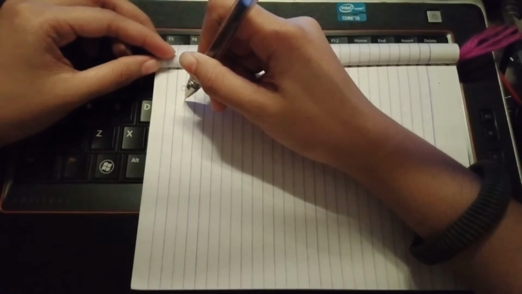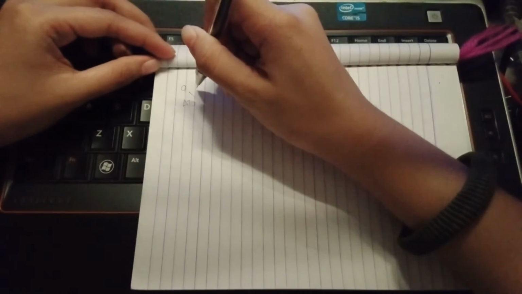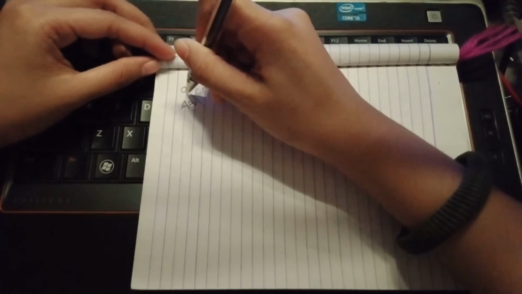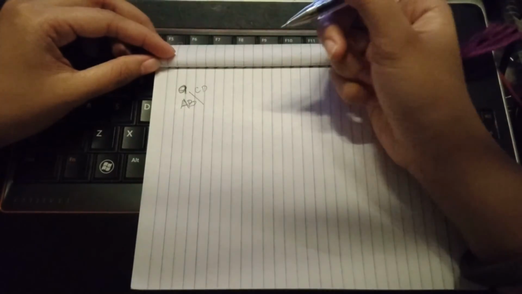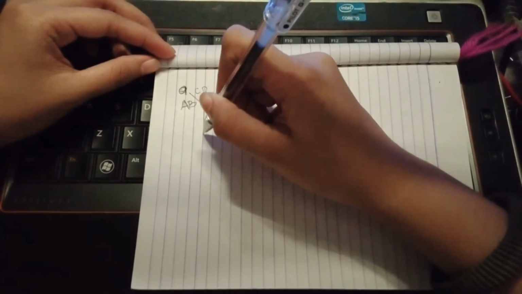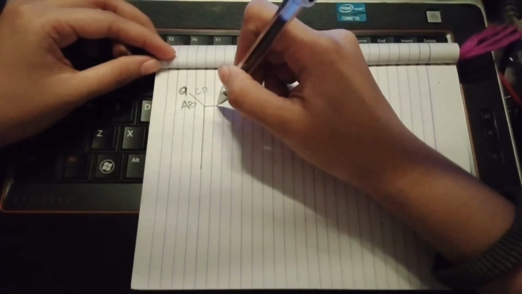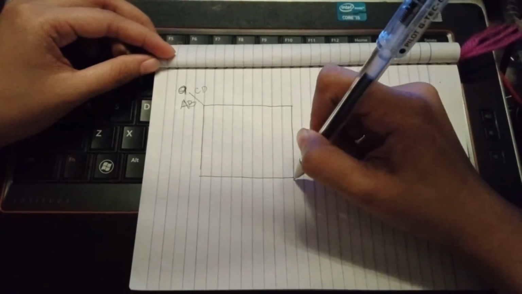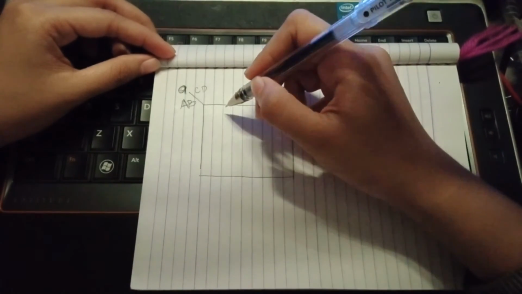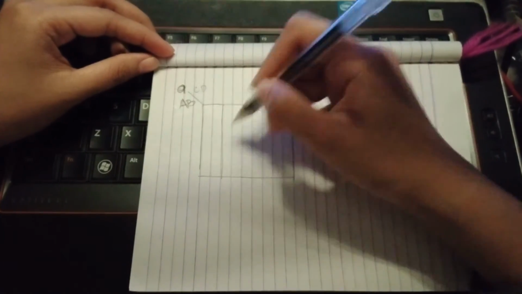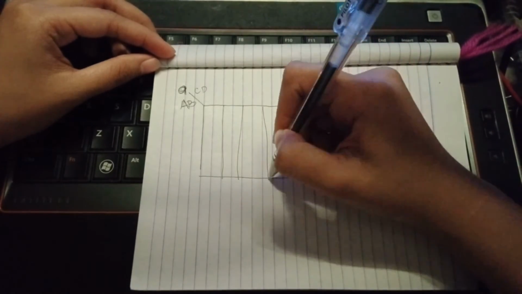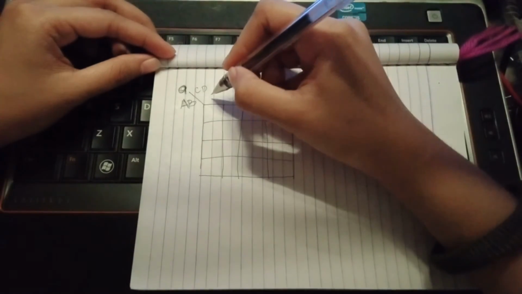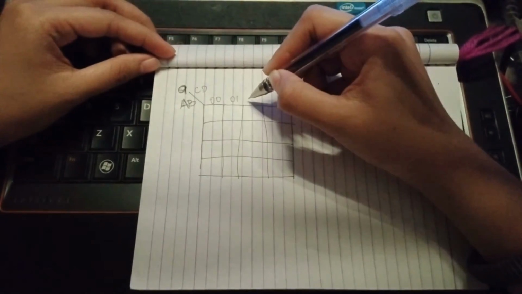First, we're going to make a K-map for A. First we have A, B, C, and D. Okay, that's A. Then we'll make a 16-cell box or diagram. Then we'll make 4 by 4. Then we'll put these labels.